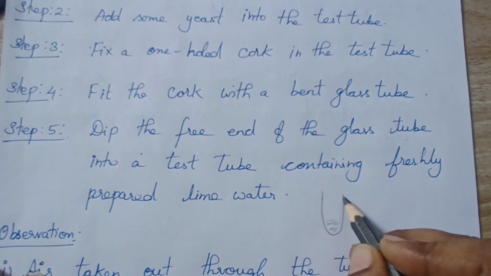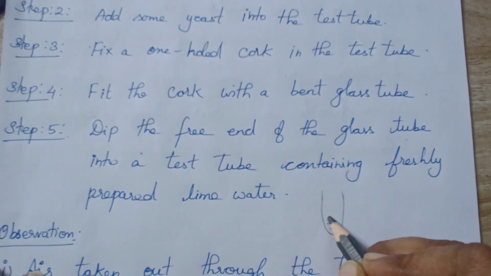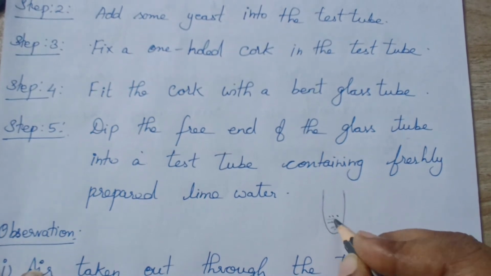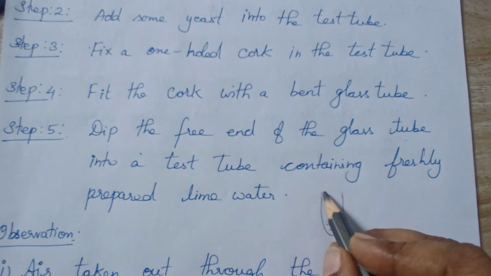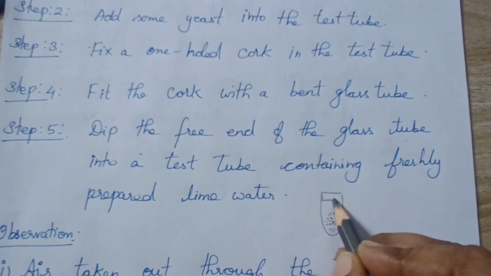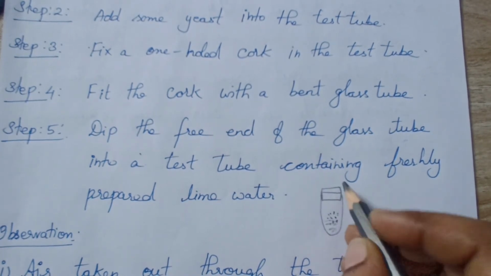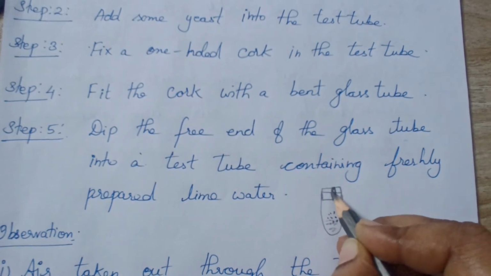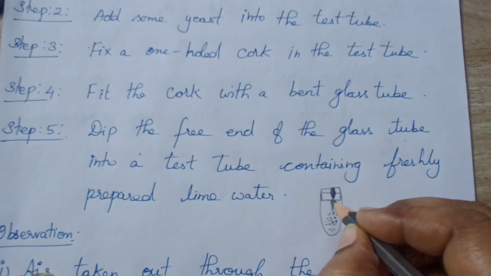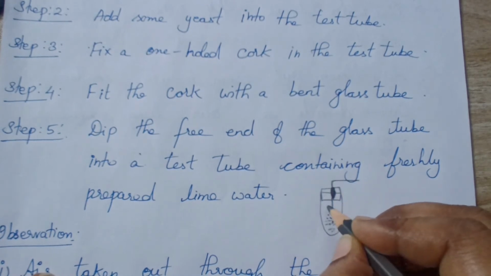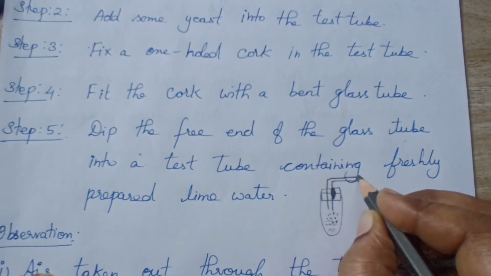You are going to put some yeast here, and close the test tube with the cork. It should contain only one hole. In the hole we are going to insert a bent tube like this.